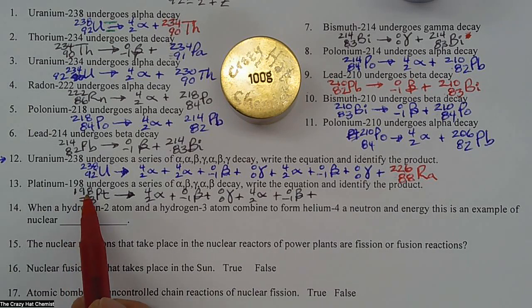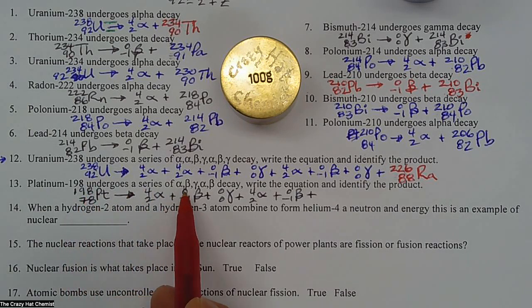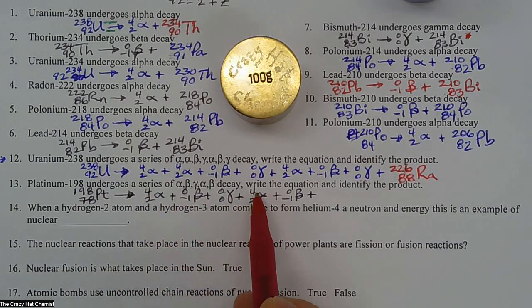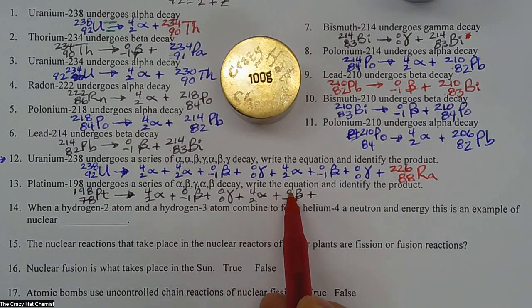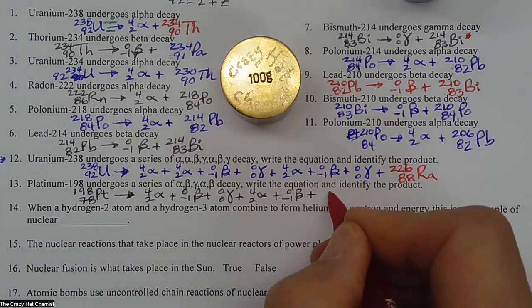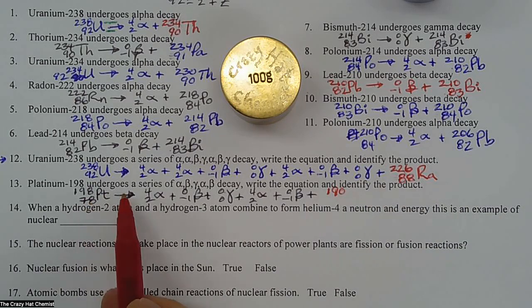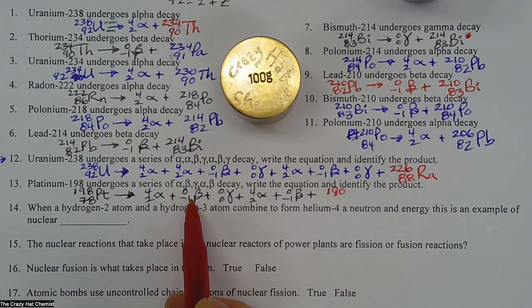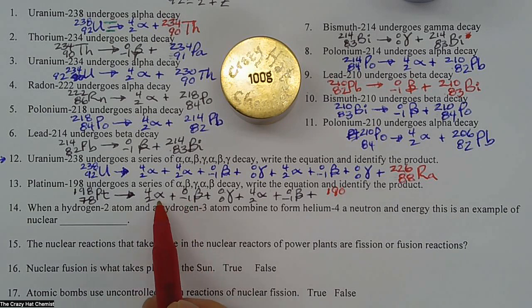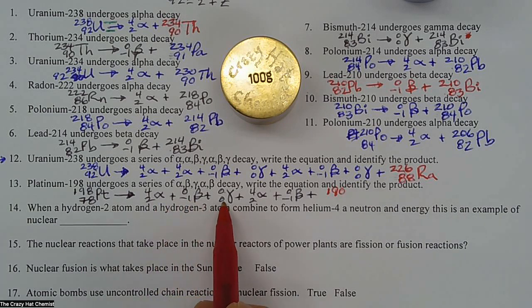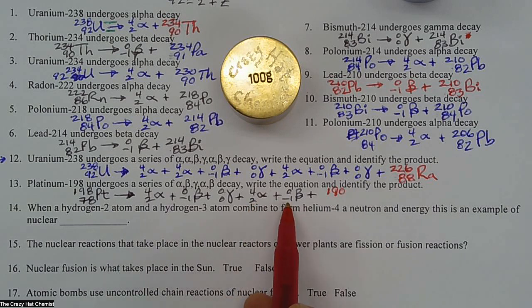So we've got 198 is equal to 4 plus 0. So let's do 4 plus 0 is 4, plus 0 is still 4, plus 4 is 8, plus 0 is still 8. So we have 198 minus 8. That's going to equal 190. So 190 right there. Then we have 78 is equal to 2 plus -1. So 2 plus -1, that's 1 plus 0, that's 1 plus 2, that's going to be 3 plus -1, that's going to be 2.